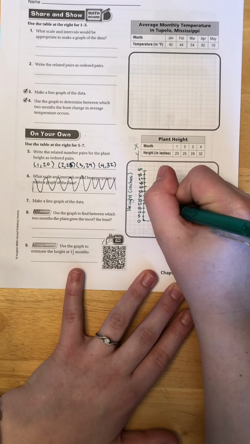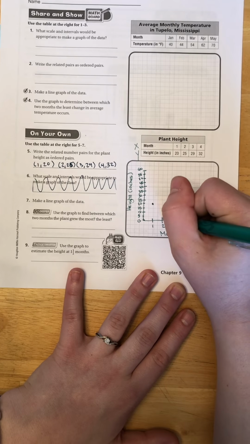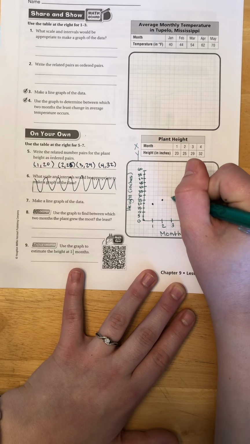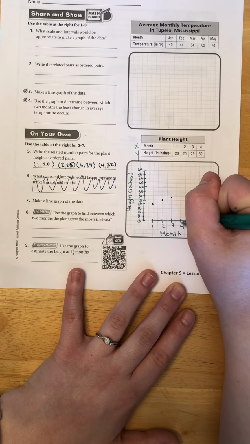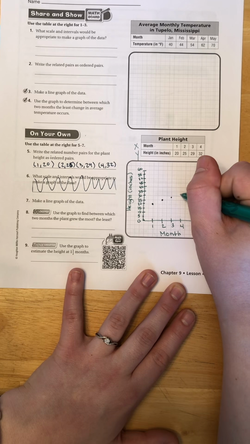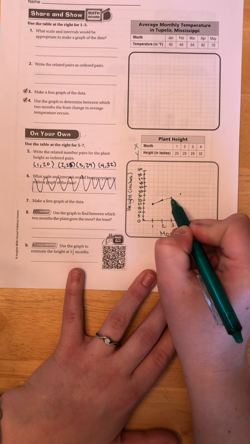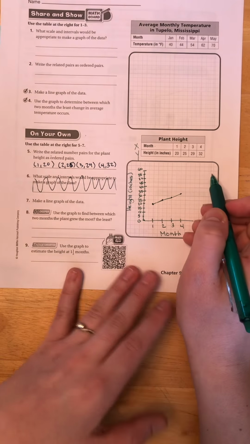All right, now we can go ahead and graph it. 1 was at 20, 2 was at 25, 3 was at 29. There's not an exact spot for 29. We can go right there. And 4 was at 32. It's a line graph, so please make sure you connect those. All right.